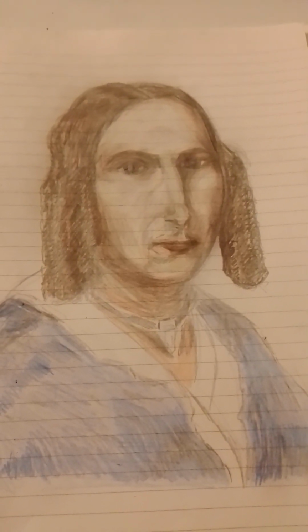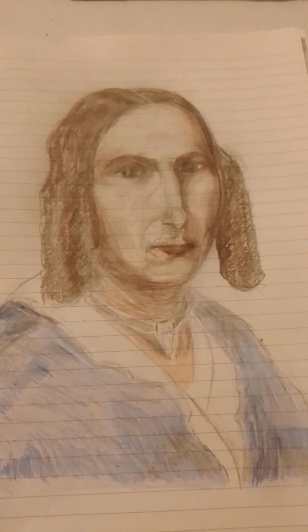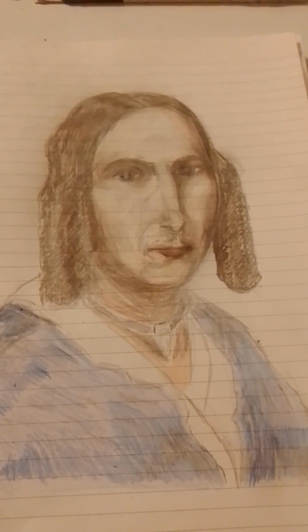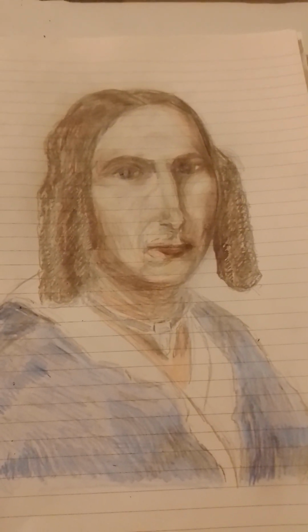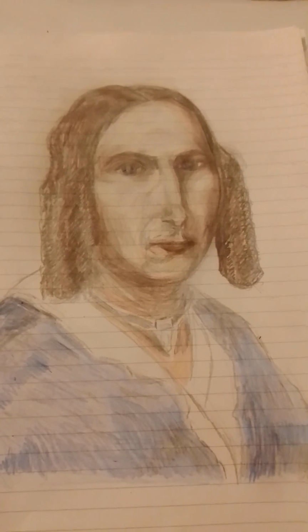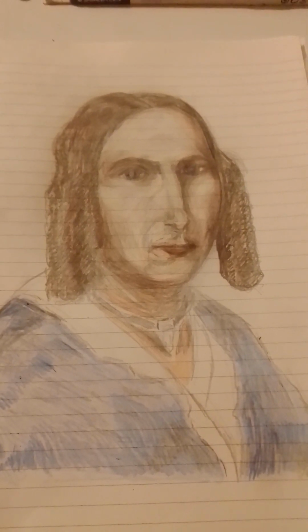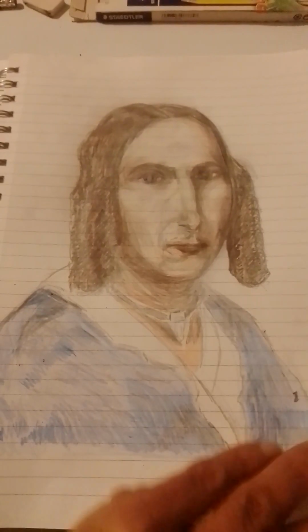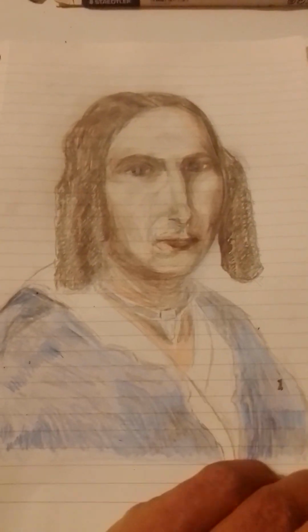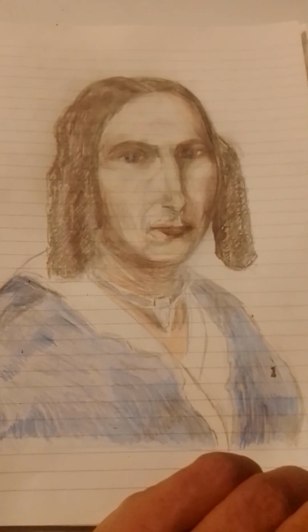He wrote the Hebrides Overture, rather a fascinating piece of music. Anyway, I was not happy with the end result of this picture. It doesn't look anything like her. So we put into practice and we practice.